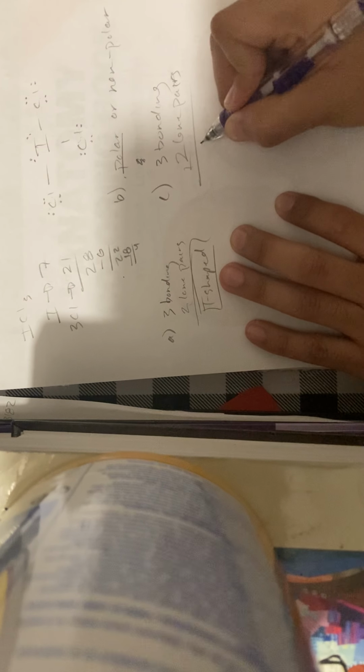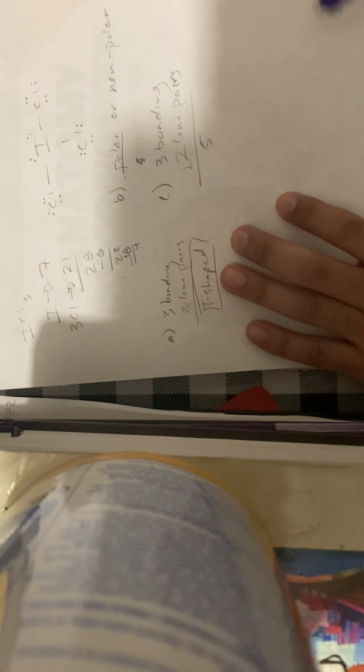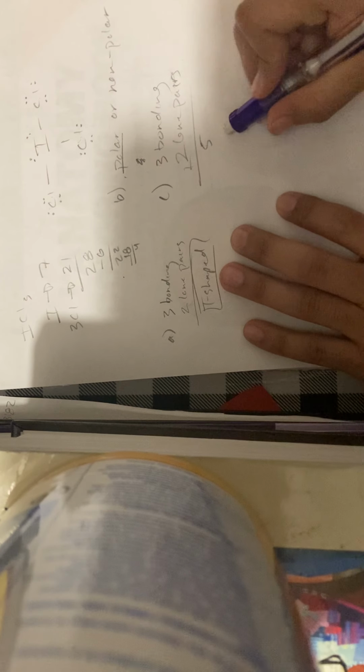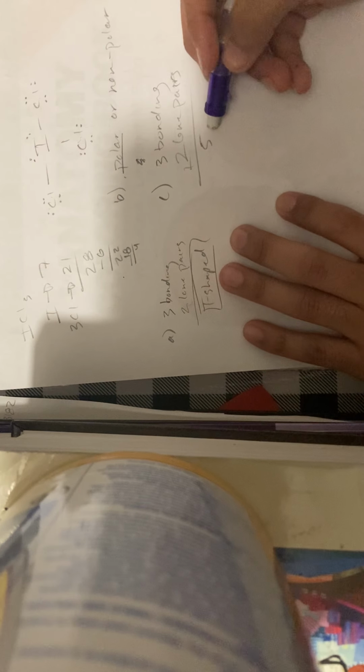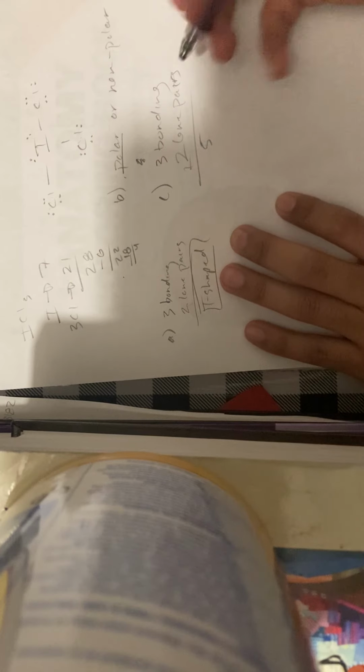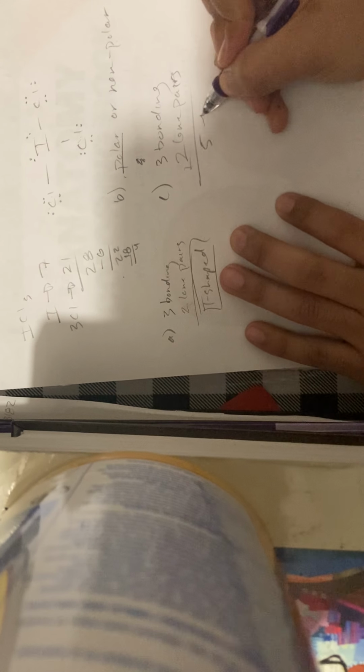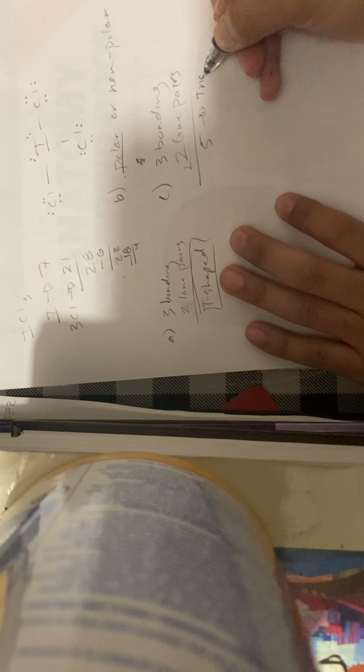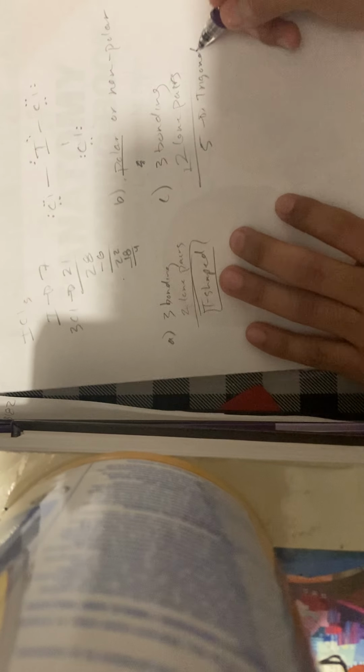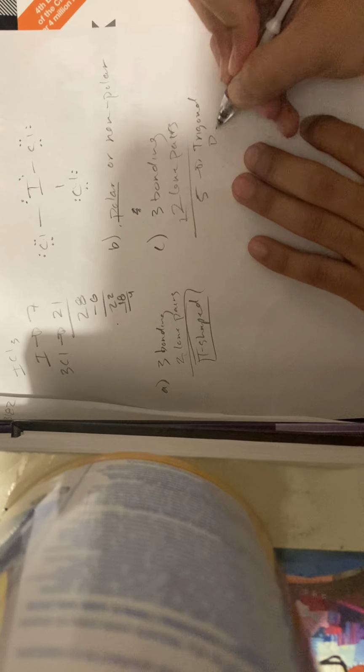We add those up, which equals 5. And every structure that adds up to 5 makes it a trigonal bipyramidal.